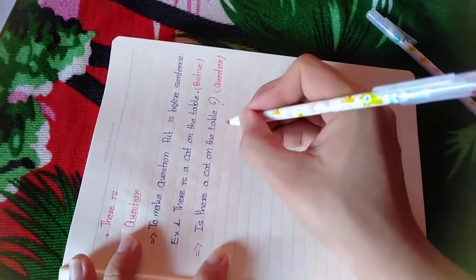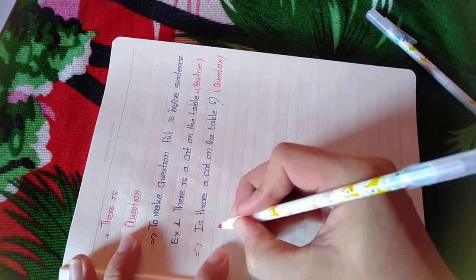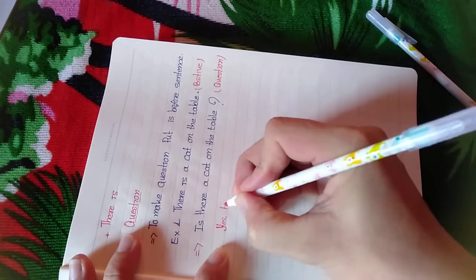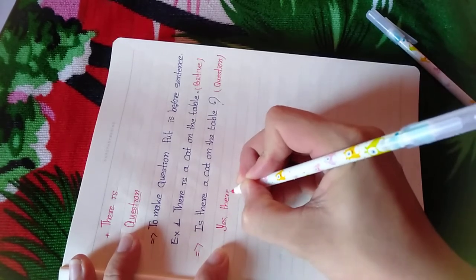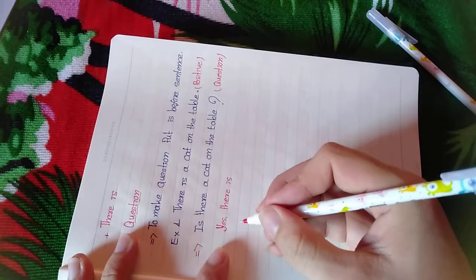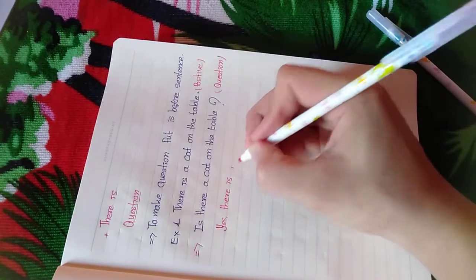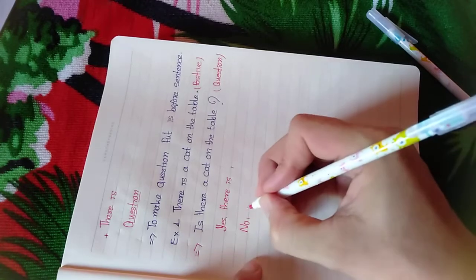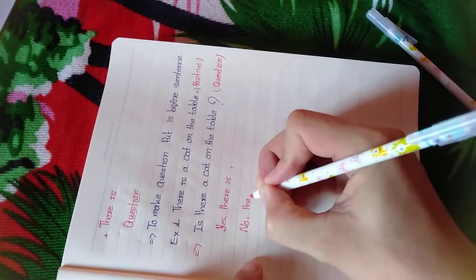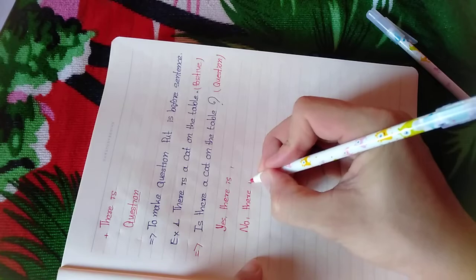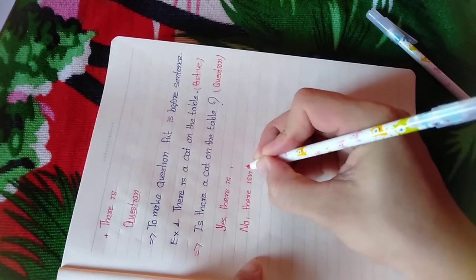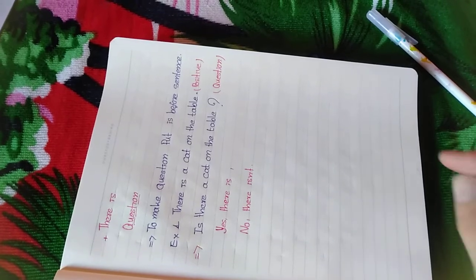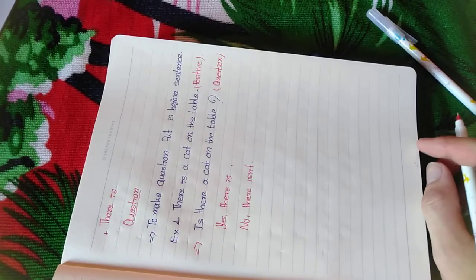If there is a cat on the table, you can say yes, there is. If we have no, can say no, there isn't. Okay, we have two answers, yes and no question.